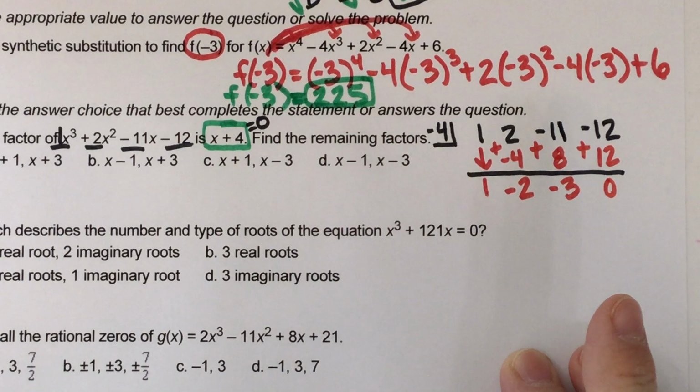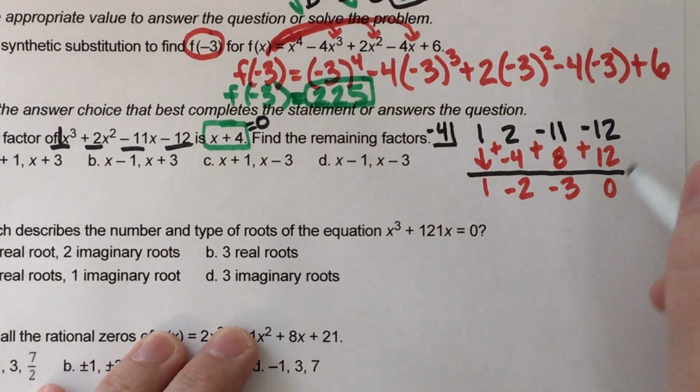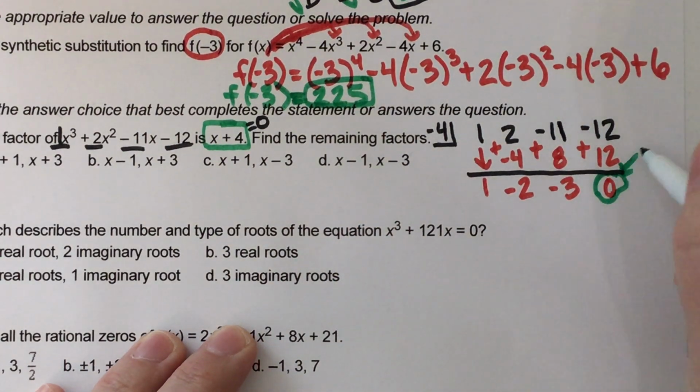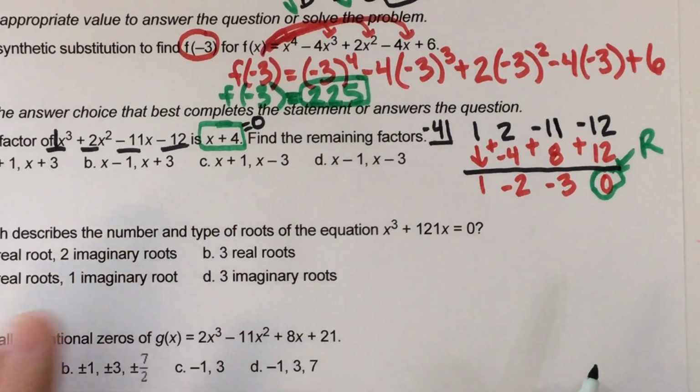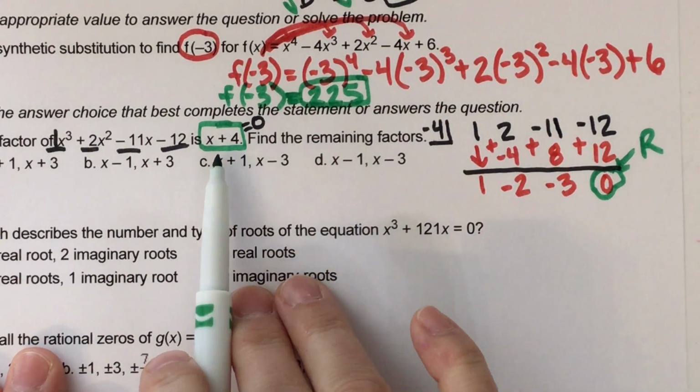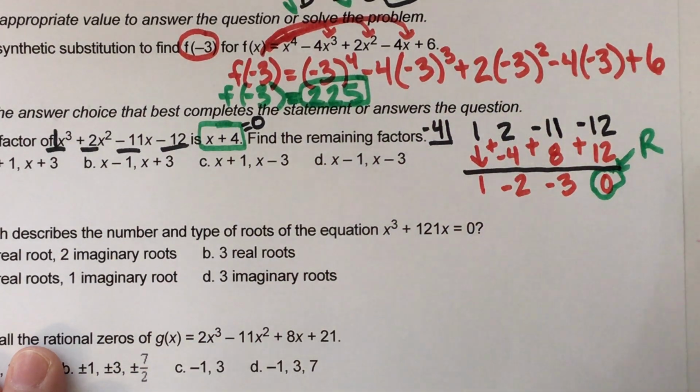Now, if my remainder was not a 0 here, then I would know that I screwed up. Because if it's telling you that this is a factor, then that means you're definitely going to get 0 as a remainder. Okay, now let's make sense of how to write our answer.